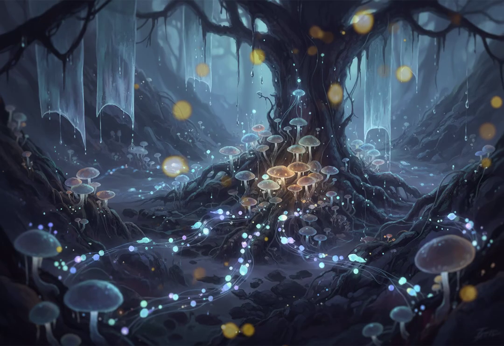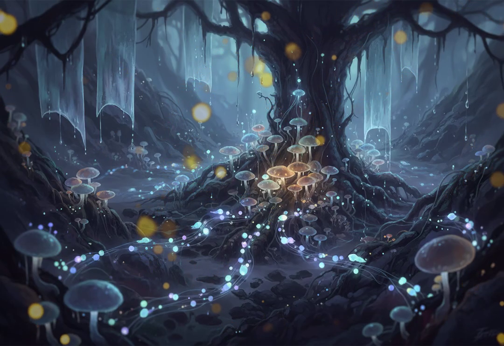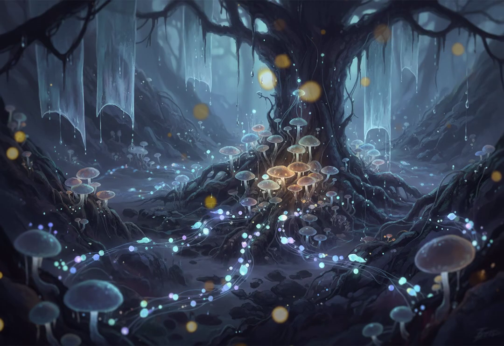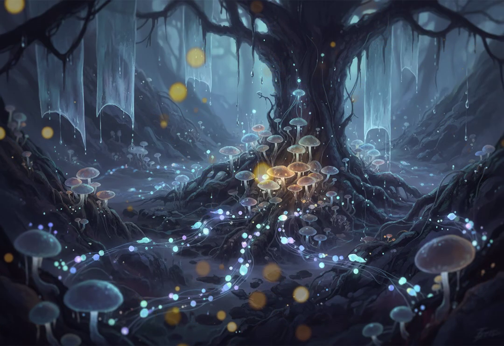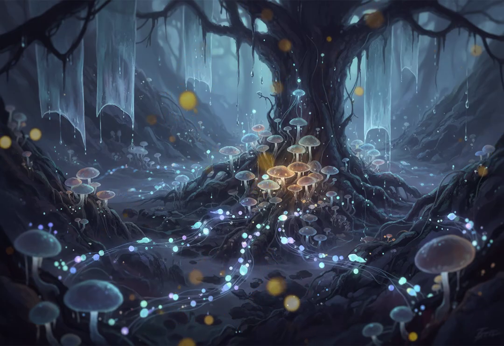Chapter 8. The Effects of Human Activity on Tree Communication. The lush expanse of the forest, once a harmonious sanctuary, begins to experience the reverberations of human activity, fundamentally altering the communication pathways that trees have painstakingly established over centuries.